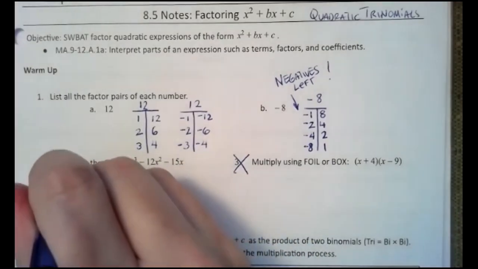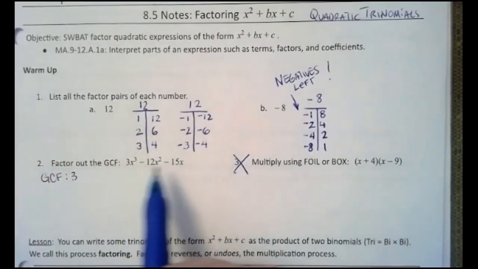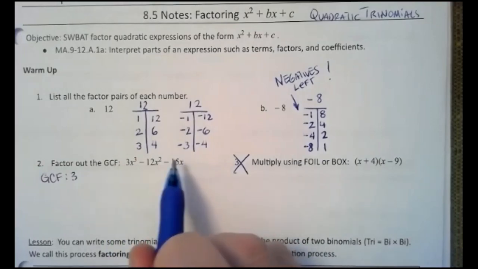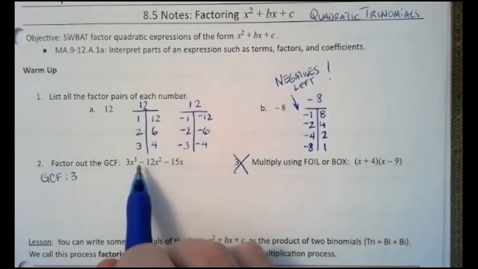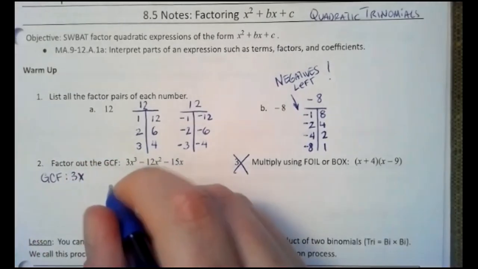So the GCF is 3, but they all have an x. So it's 3x to the first. Actually, because they don't all have 3, I can't take 3 out. They all have 1, so I can take one of them out. Okay, so let's factor out the GCF.